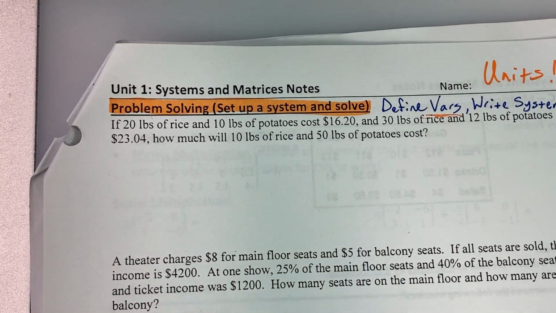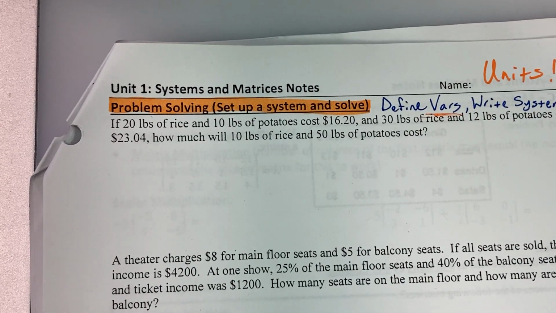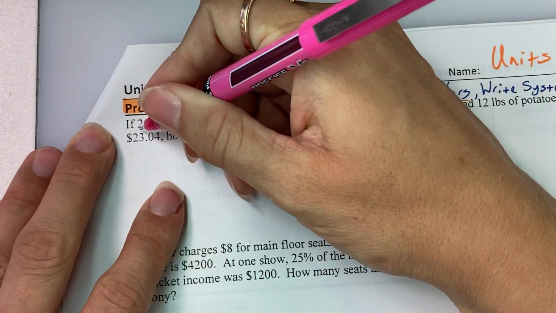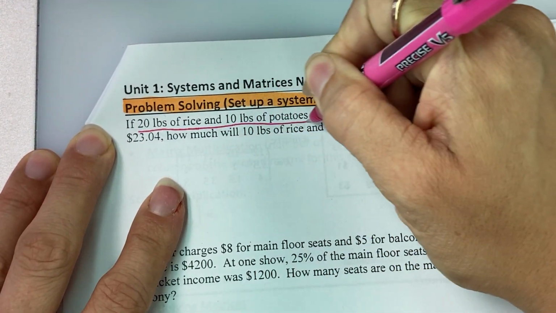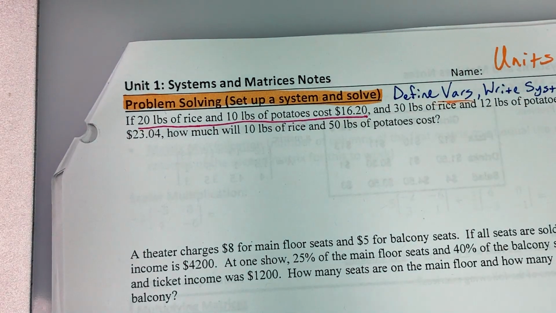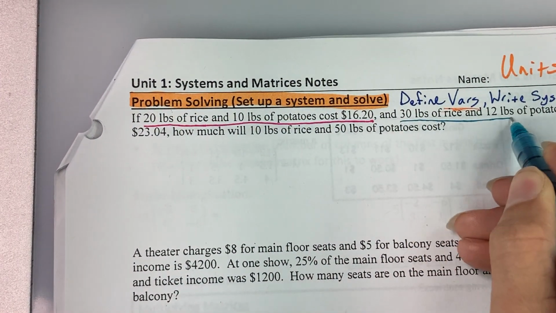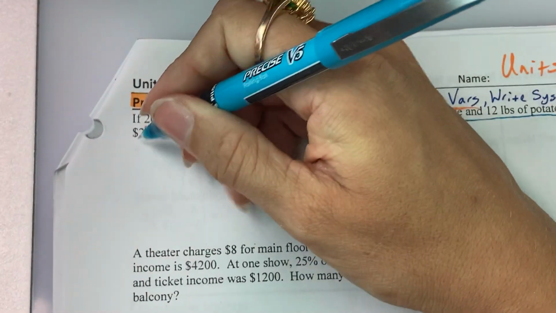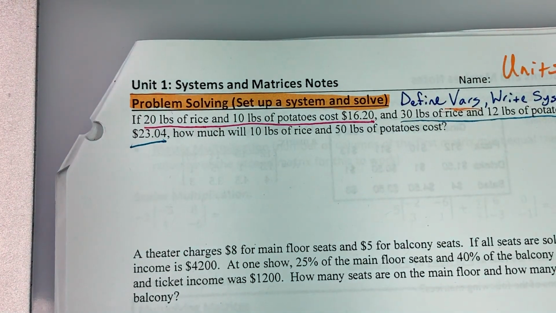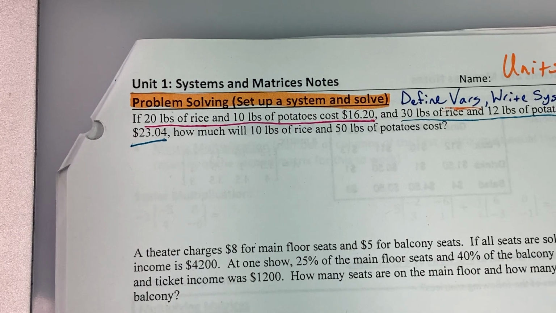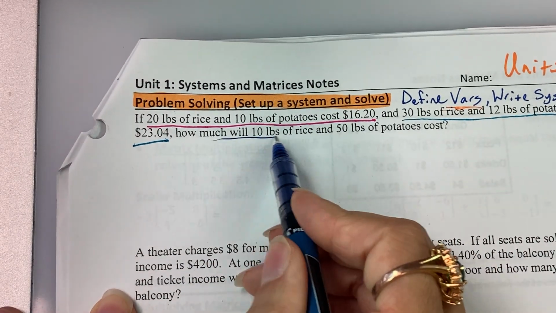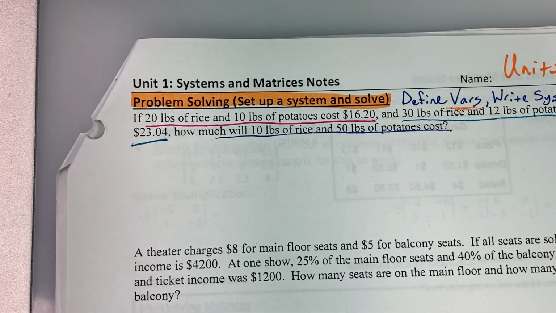It says 20 pounds of rice and 10 pounds of potatoes cost $16.20. So this is kind of our first sentence and possibly equation in our system. And then 30 pounds of rice and 12 pounds of potatoes cost $23.04. Then it asks, how much will 10 pounds of rice and 50 pounds of potatoes cost?